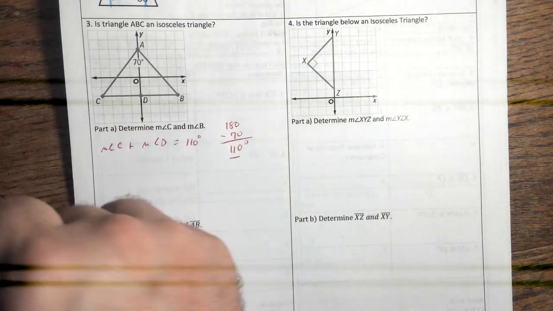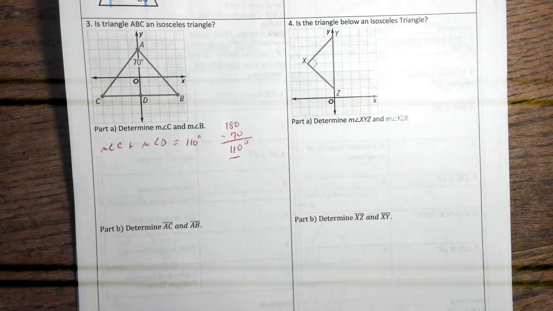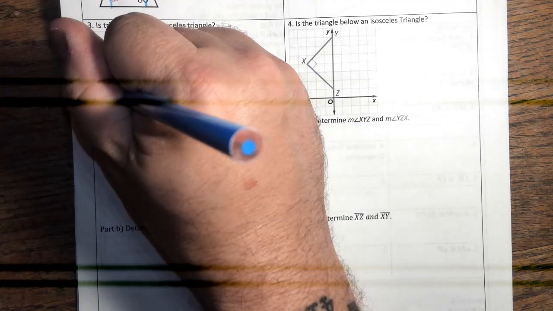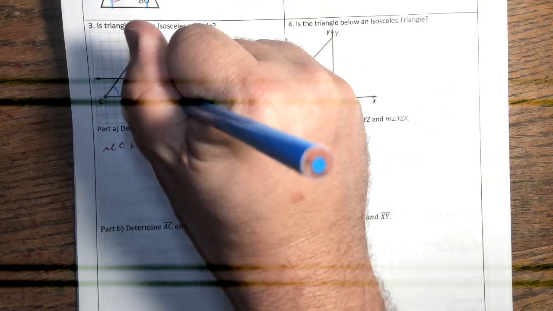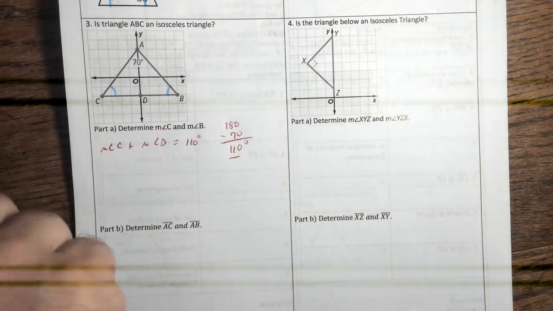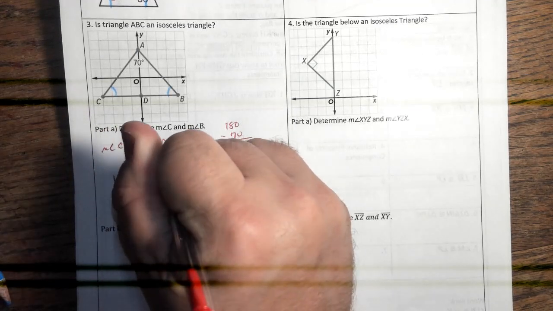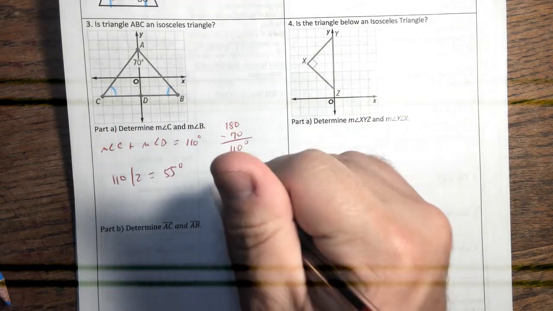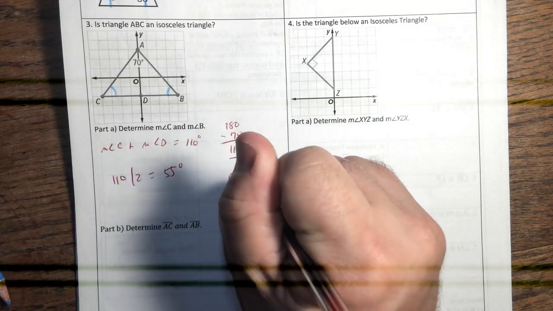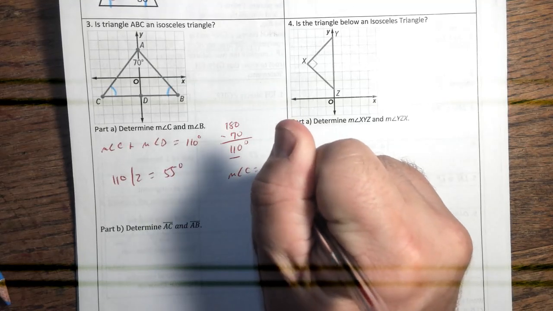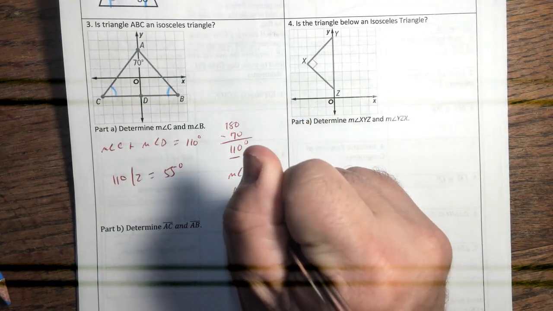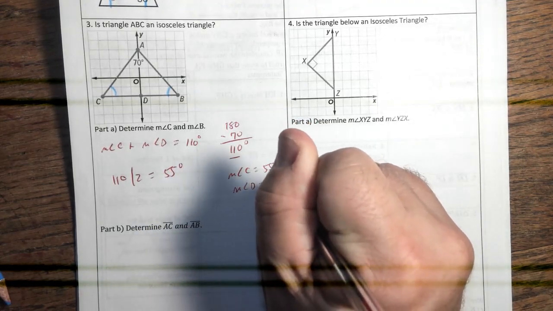We're going to assume and then try to prove that these angles are congruent, so 110 divided by 2 makes both of those angles 55 degrees. So the measure of angle C is 55 degrees, and the measure of angle B is 55 degrees.